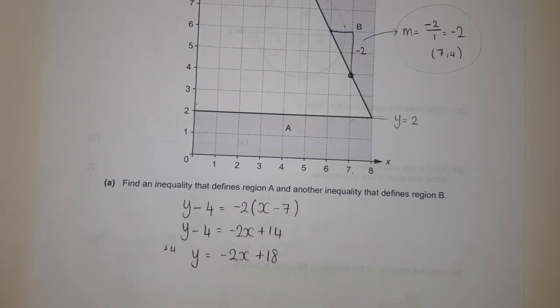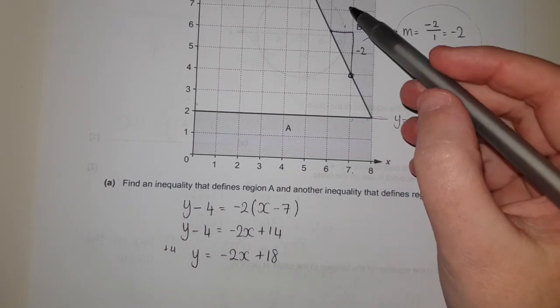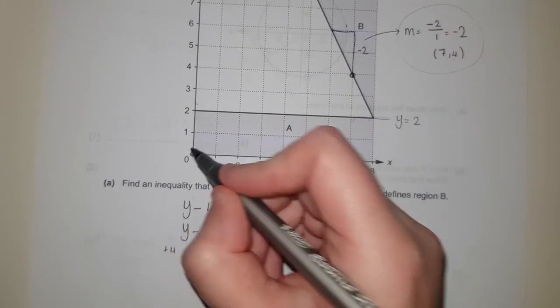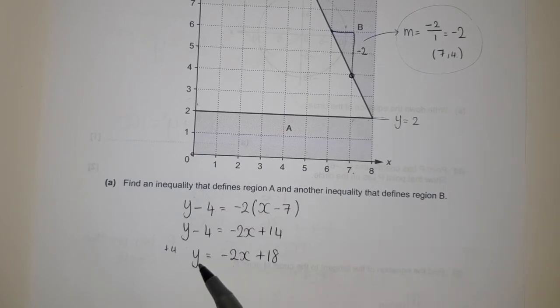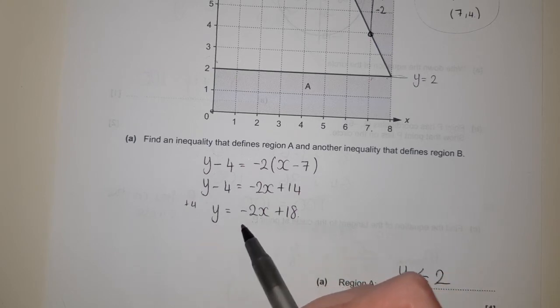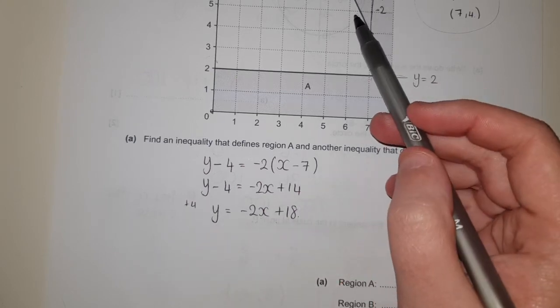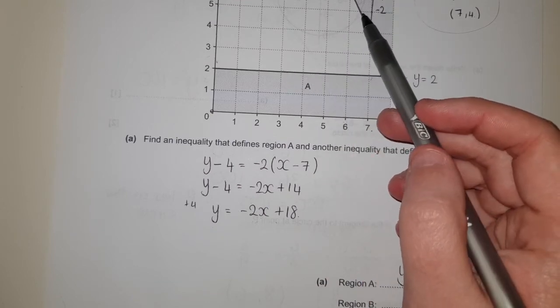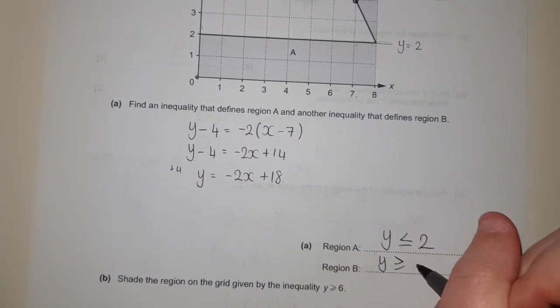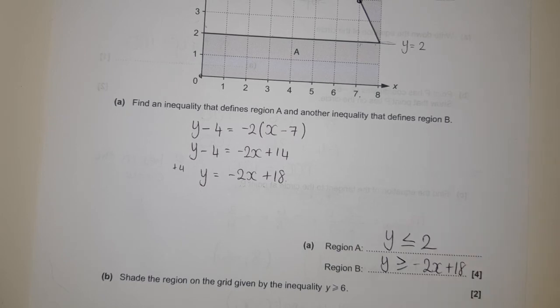And then all we want to decide is whether the region that's shaded is less than or equal to y, or greater than or equal to y. You can do that by just picking a point that is clearly below our line, so I'm going to pick (0, 0). If I plug (0, 0) into our equation, I get 0 compared with 0 plus 18, which means 0 compared with 18. Do we want 0 to be less than or greater than? We want above, so it's greater than. So our inequality is y is greater than or equal to -2x add 18.